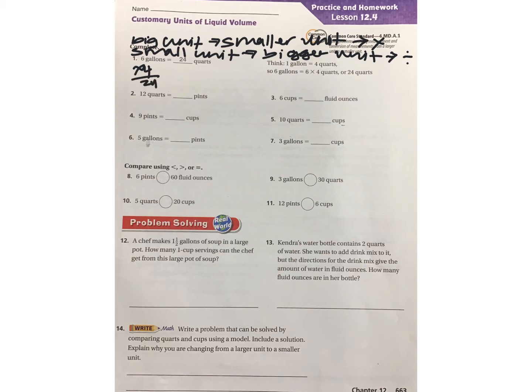All right, let's pick one problem from this first section. Which would you like to do? Let's go with just number 7. Number 7, sure. Okay, so we have 3 gallons. So big unit to a smaller unit, we're going to multiply.